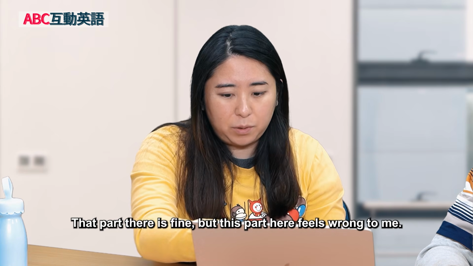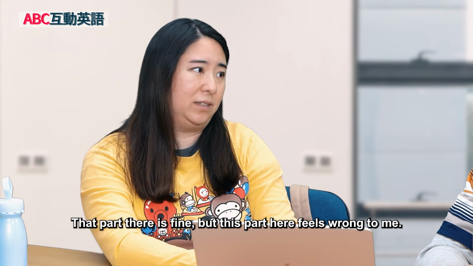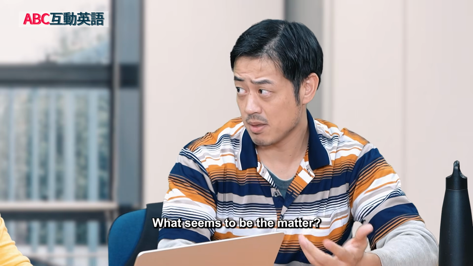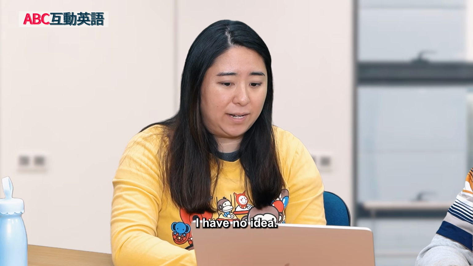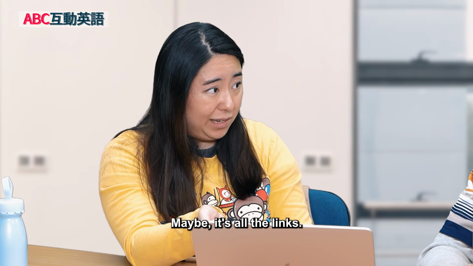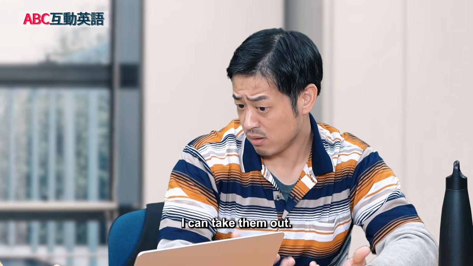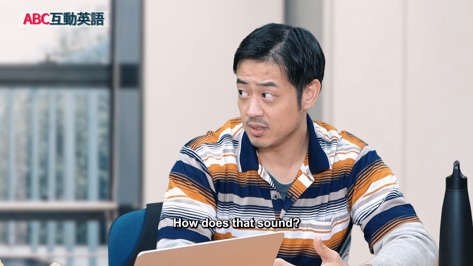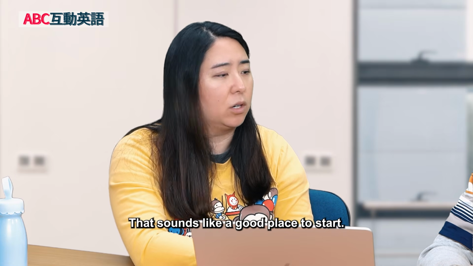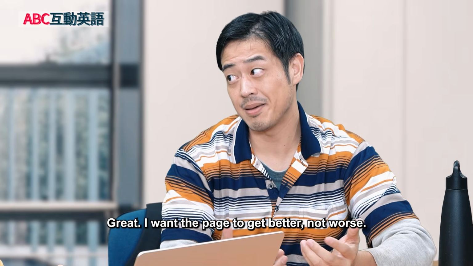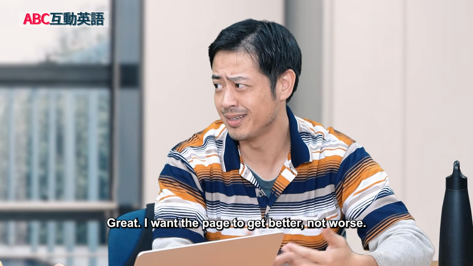But this part here feels wrong to me. What seems to be the matter? I have no idea. Maybe it's all the links. I can take them out. How does that sound? That sounds like a good place to start. Great. I want the page to get better, not worse.